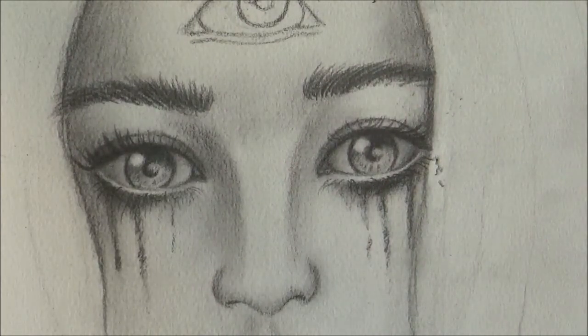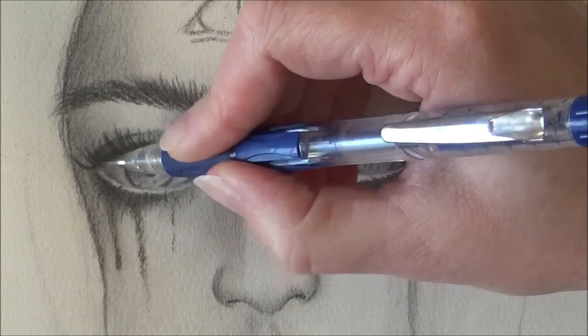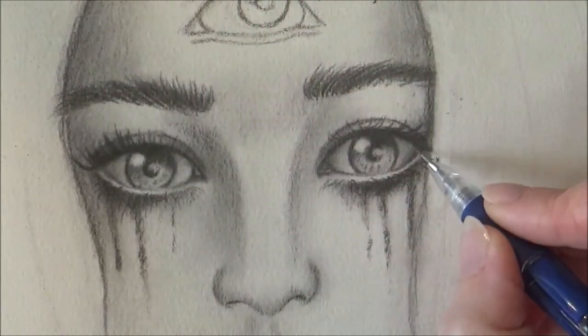It just kind of looks like she's got tons of mascara on. I'm not taking this area just because it's driving me a little crazy.